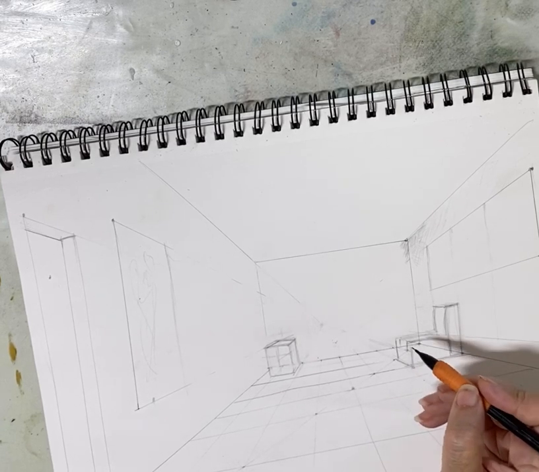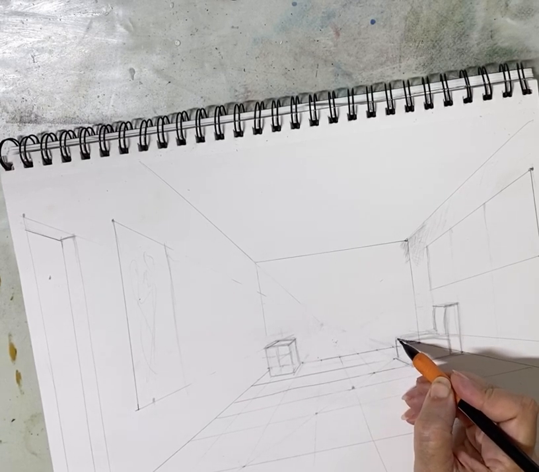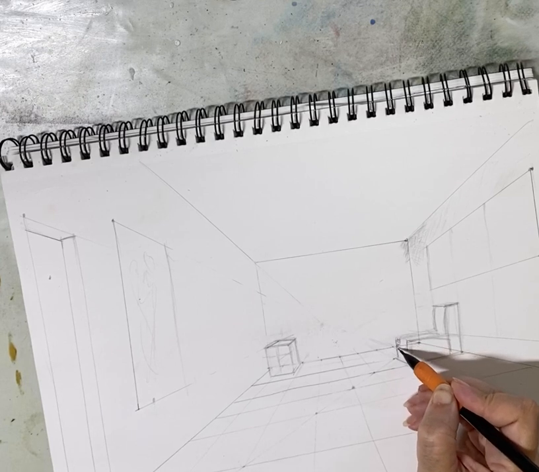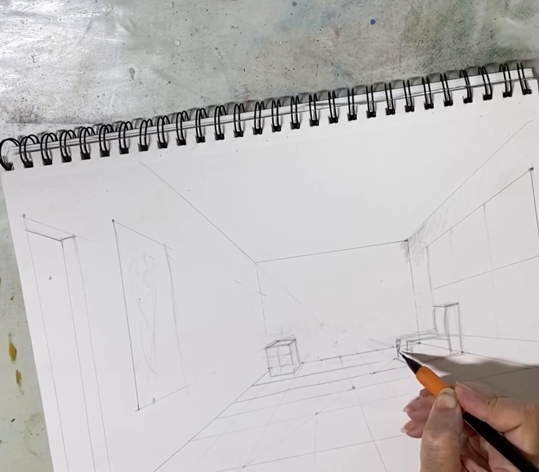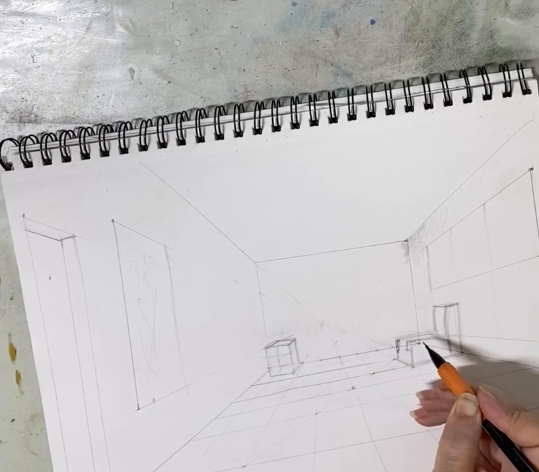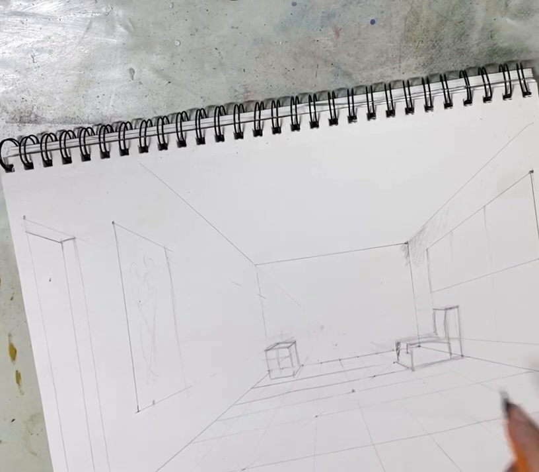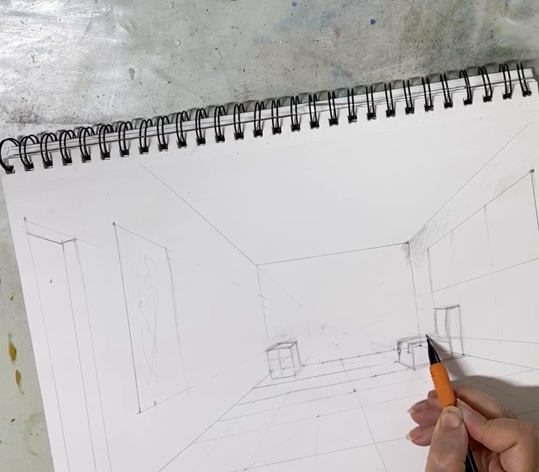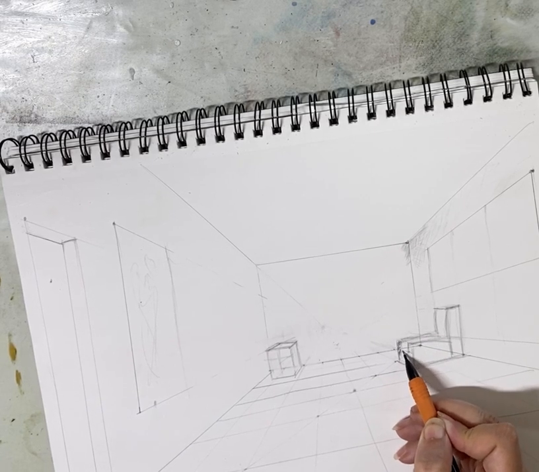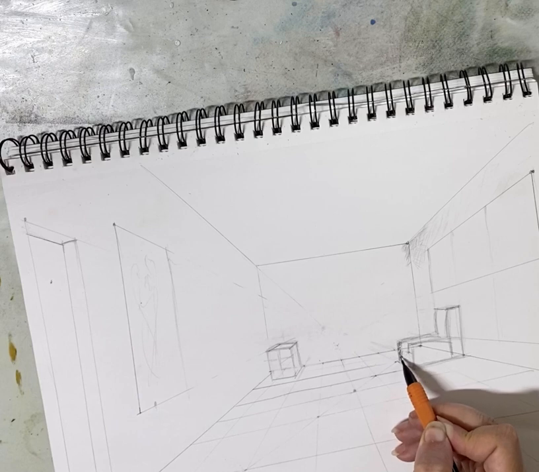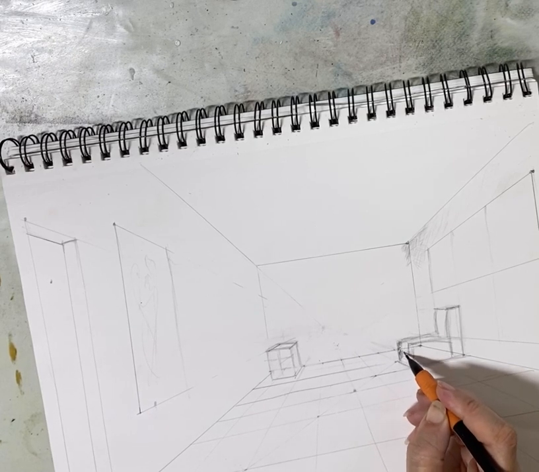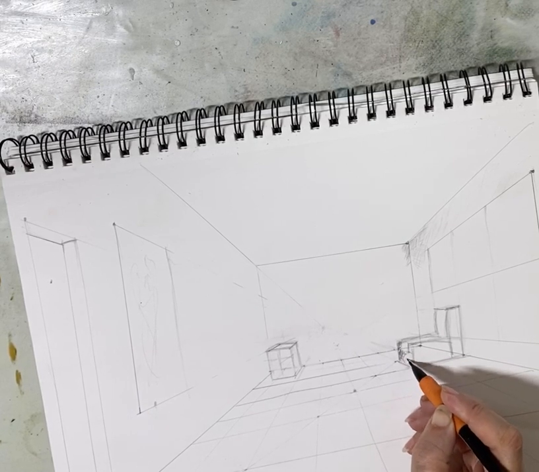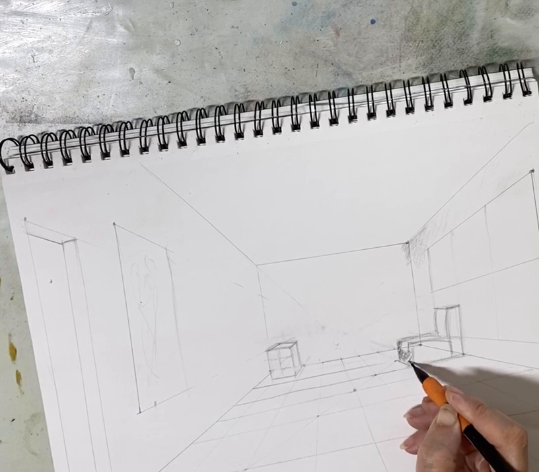If I'm looking at my darker sofa that I have here, and this part is very dark, but this part is not, then I'm making even a lot of overlapping with my marks.